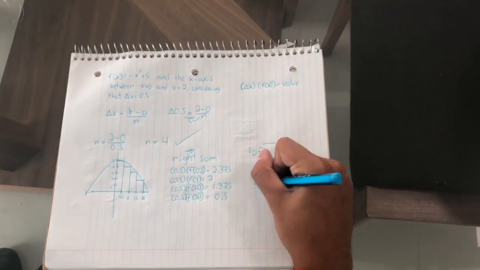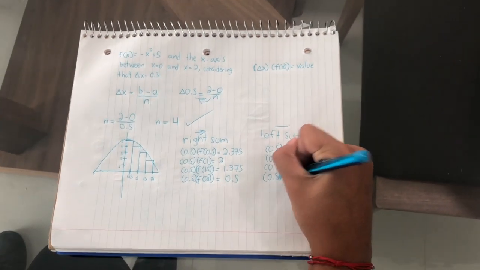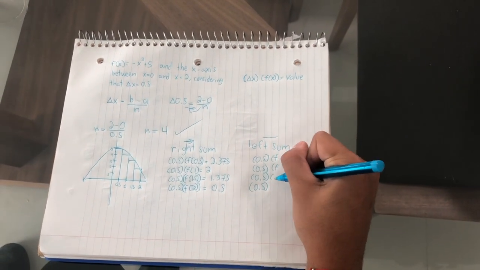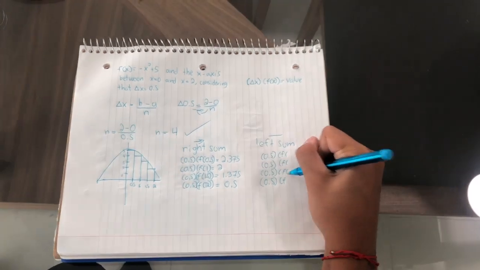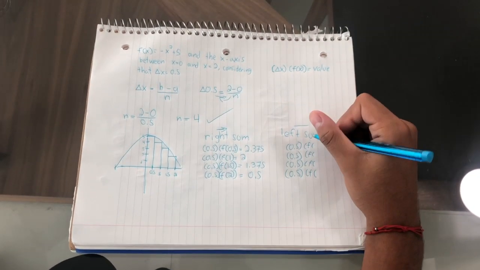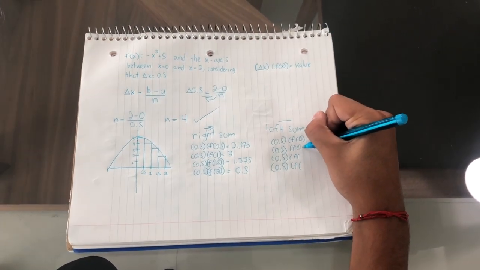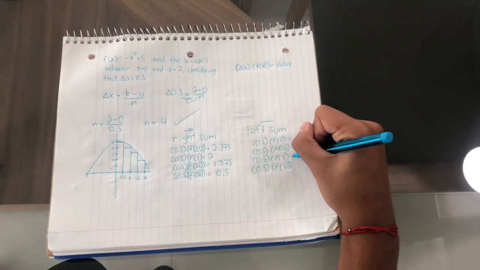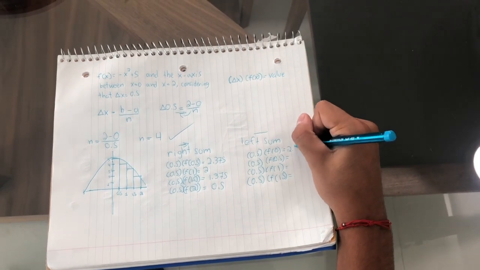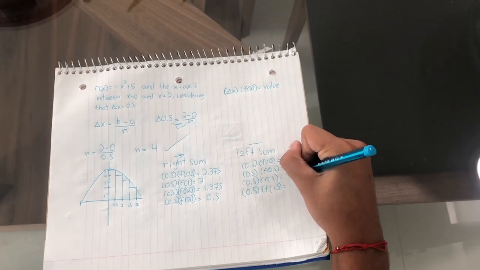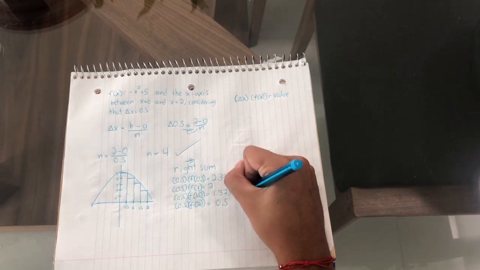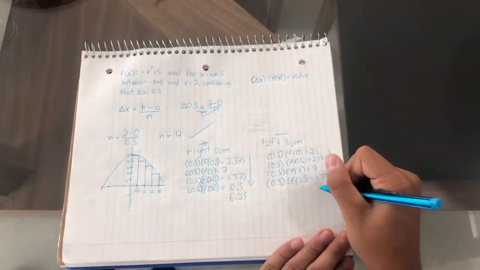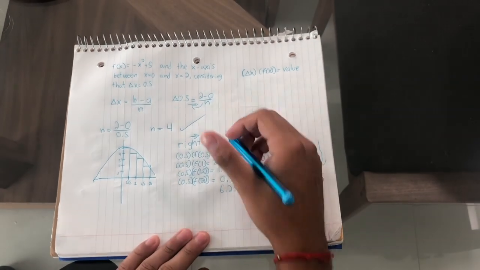On the left side, you're going to use the values of the segments charged on the left side. In this case, it's going to be 0, 0.5, 1, and 1.5. Now you're going to add all the values of this formula. Now that you add all of these values, you're going to see that one of them is the lower sum and the upper sum.